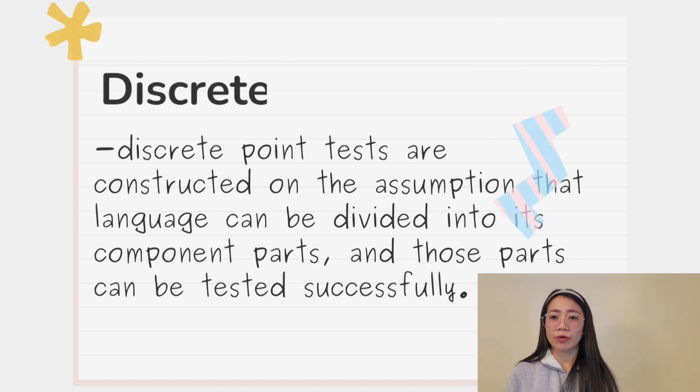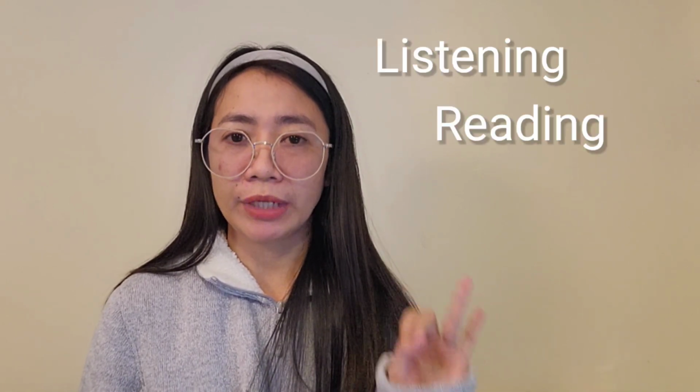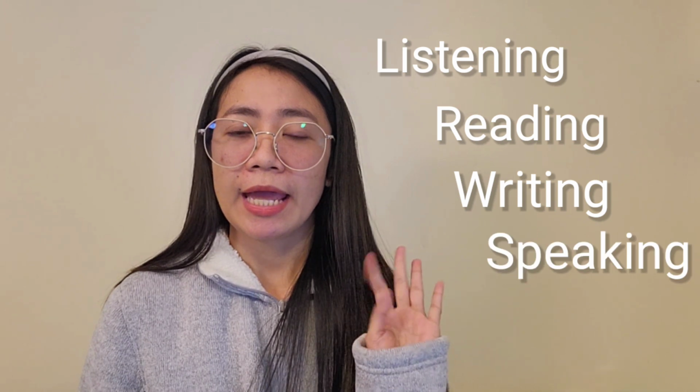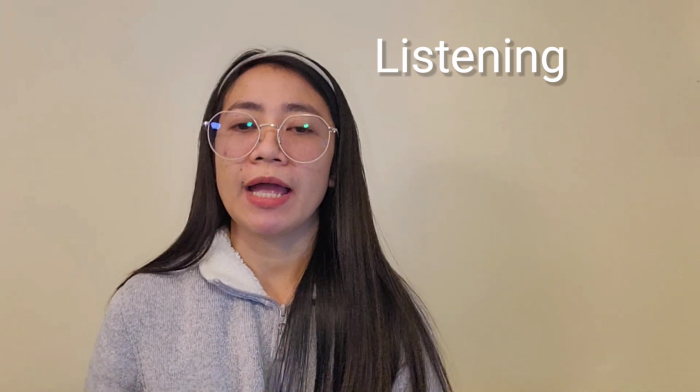Tests are constructed on the assumption that the language can be divided into 4 components, such as the skills for listening, reading, writing, and speaking, and the various units of language such as phonology, morphology, lexicon, and syntax.